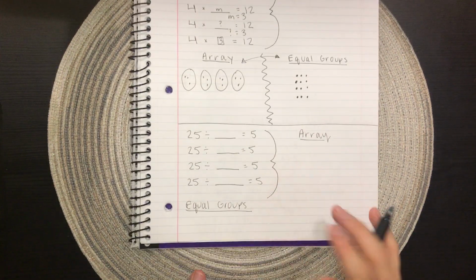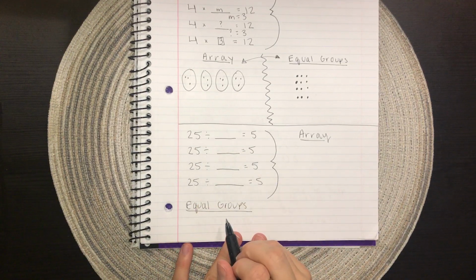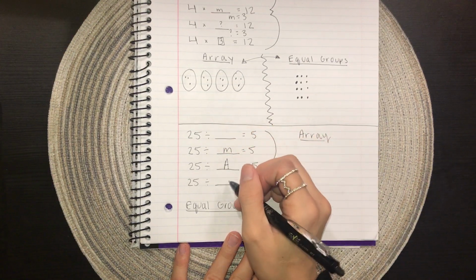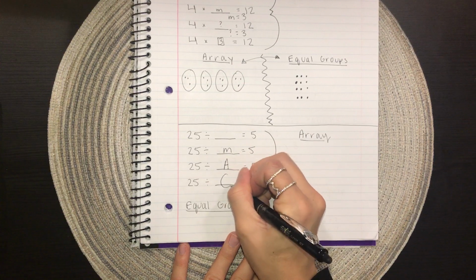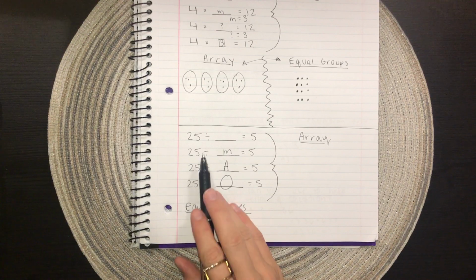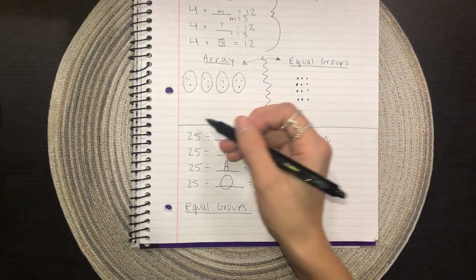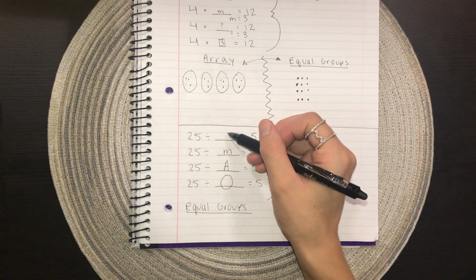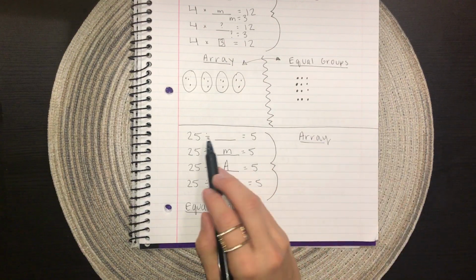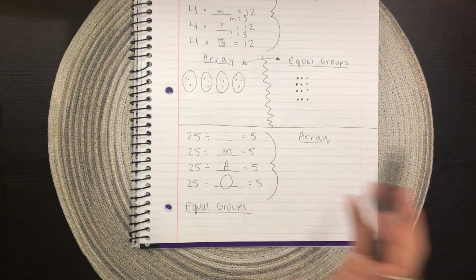And we'll just do another example right down here. Oops, and I forgot to write our values. Let's see. We'll change it up this time. Okay, so we have a lowercase m, capital A, and a circle. So 25 divided by blank equals 5. So this time we're doing division. So our total number is 25 divided amongst however many pieces per group equals 5 groups, or divided by blank number of groups equals 5 pieces.